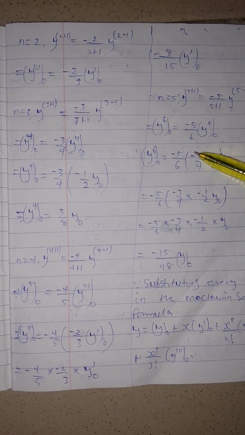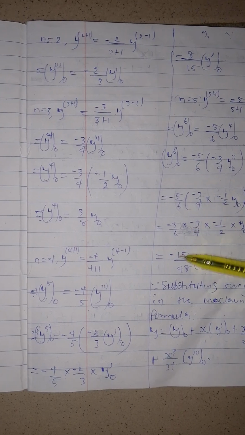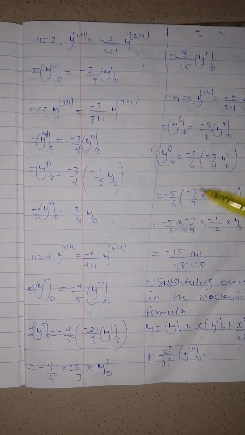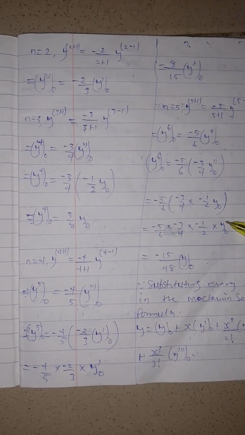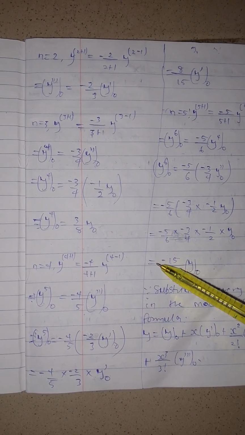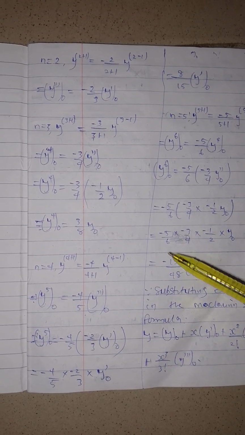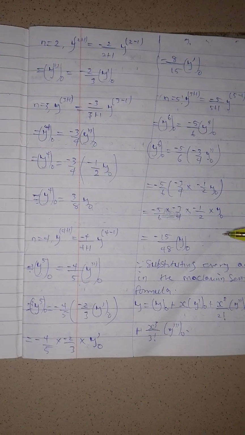Minus 1 over 6 bracket minus 3 over 4 times 1 over minus 1 over 2 times y naught. So that becomes minus 5 over 6 bracket times minus 3 over 4 times minus 1 over 2 times y naught. If you multiply everything here, what will it give you? Minus is minus, 5 times 3 is 15, all over 6 times 4 times 2 gives 8 y naught.